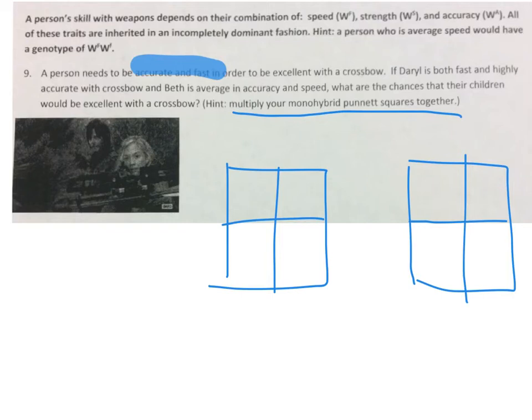So Daryl is fast, so his weapon ability is fast. I'm sorry, I'm having trouble writing. Fast. Beth is average, so she's sort of fast, that's a capital F, and not so fast, that's a lowercase f.